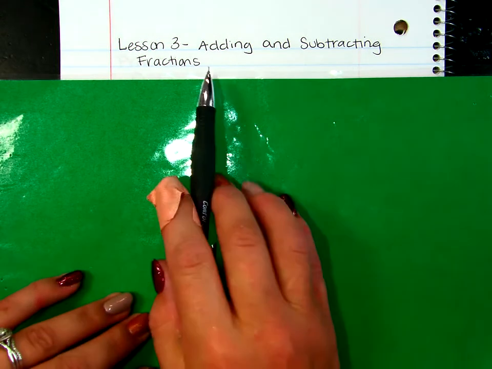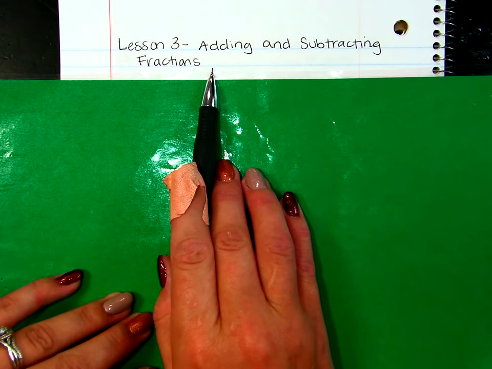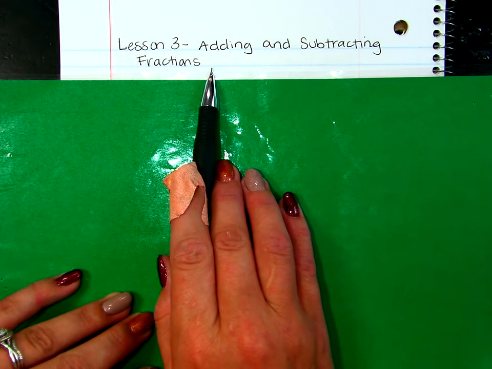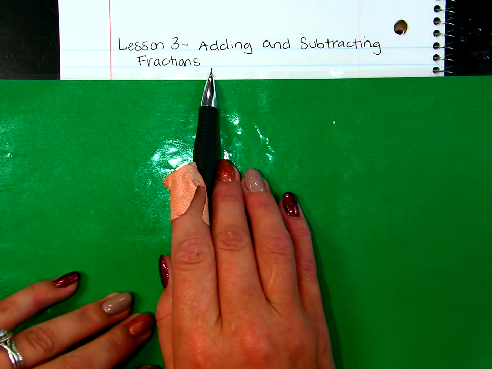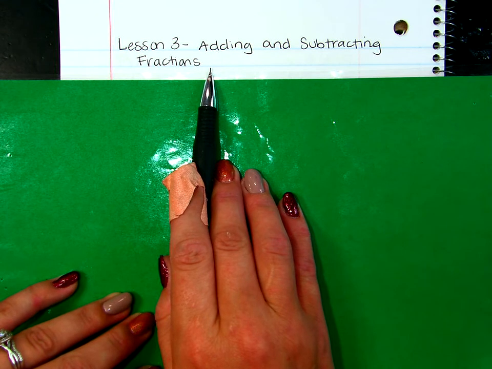Before we start, please make sure that you write today's title at the top of your page. This is Lesson 3, Adding and Subtracting Fractions. And once again, as I'm going through this, if you need to pause this at any time to write down what is on the screen, please do that. That's what this video is for, to help you learn at your pace.